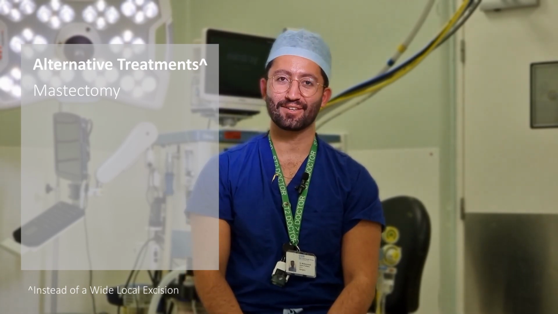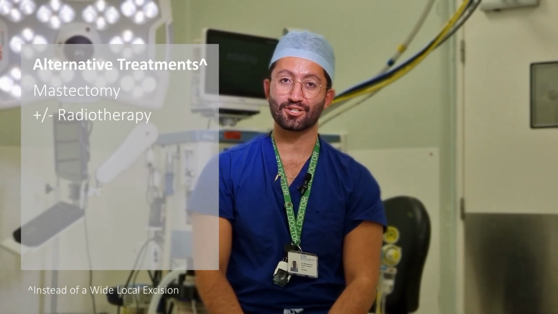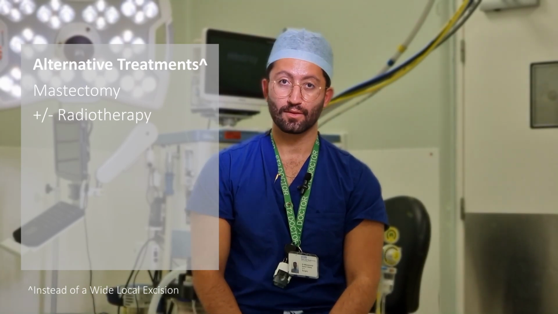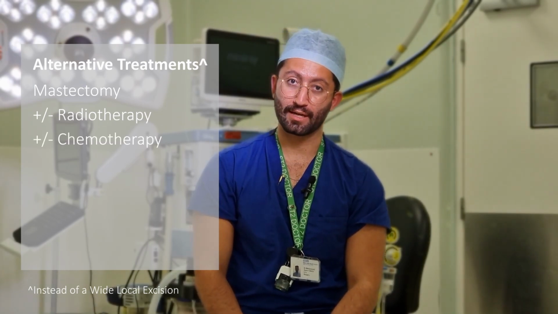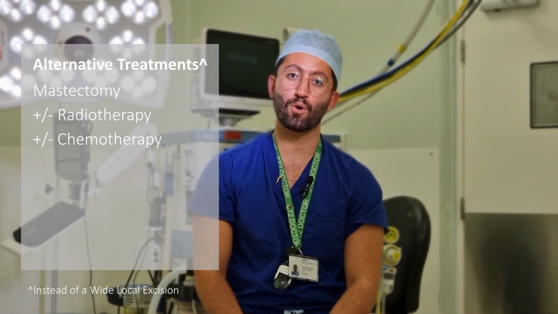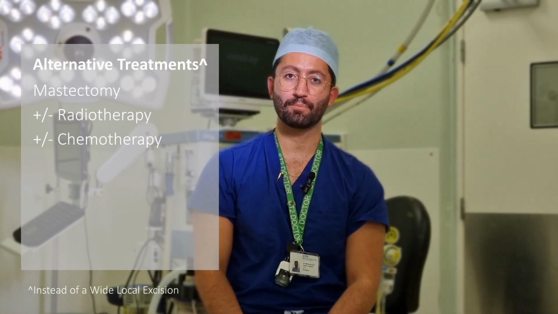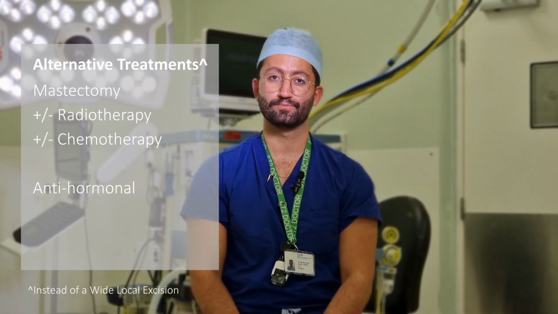After a mastectomy, you may need radiotherapy following your procedure. For a wide local excision, the chances of needing radiotherapy are higher following the procedure. The chance of needing chemotherapy, however, is not influenced by whether or not you've had a mastectomy or a wide local excision. A second form of alternative treatment may be tablets to block estrogen.